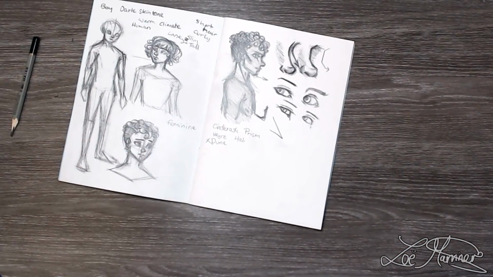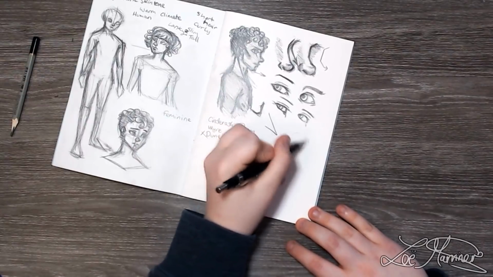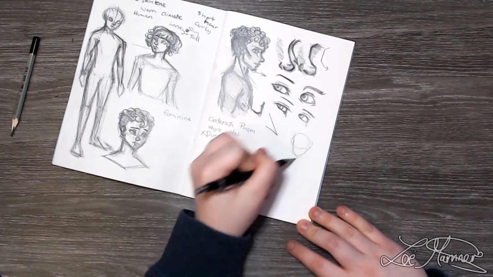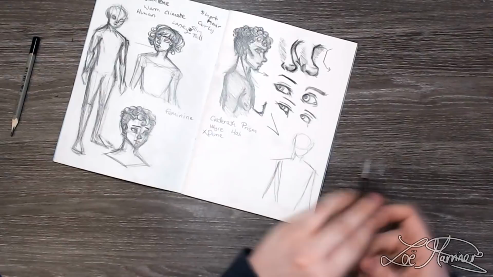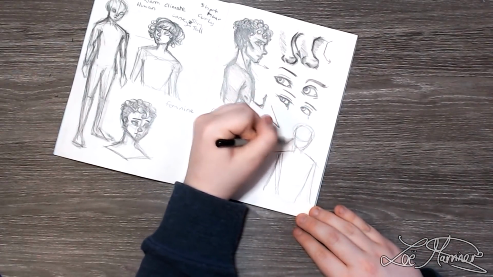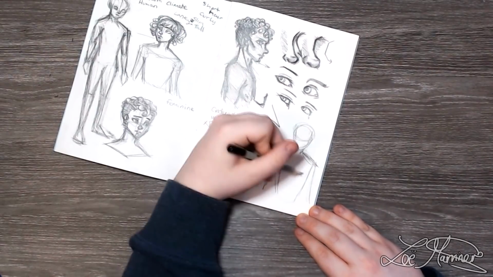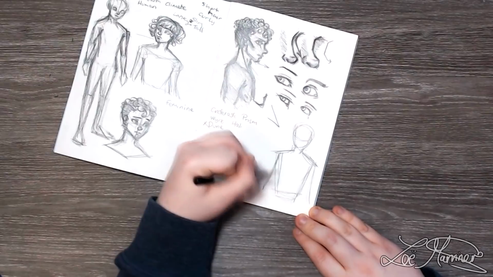So I just googled feminine male clothes into Google and it came up with this sort of top. This is a very, very ugly drawing. Let's switch back to the rough pencil so it's easier to flesh this out. Let's just draw a base for it to go on.